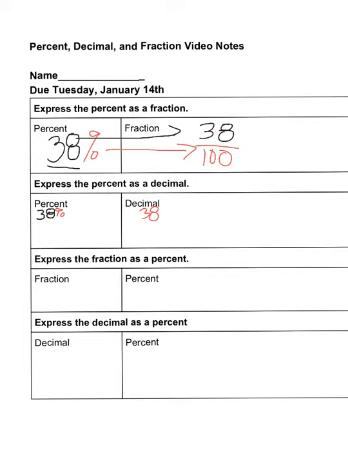I have the number 38, and I know my decimal point is right here. In order to convert from a percent to a decimal, all I have to do is move my decimal point 2 to the left. So if my decimal point is here, and I move it 2 to the left, 1, 2, now my decimal point is here. So 38% written as a decimal would be 0.38 or 38 hundredths.